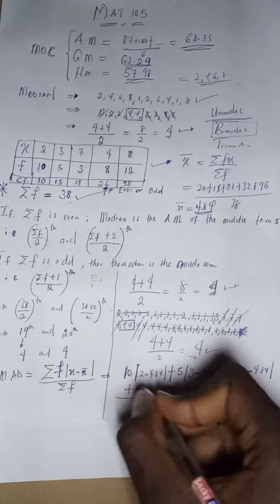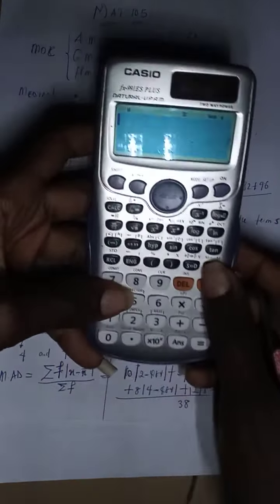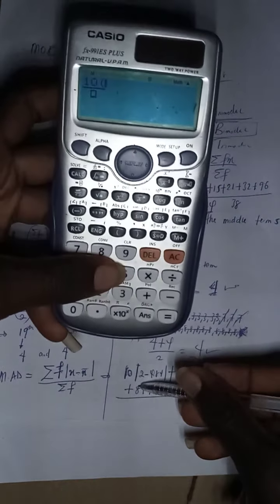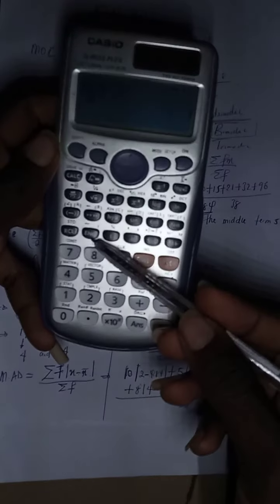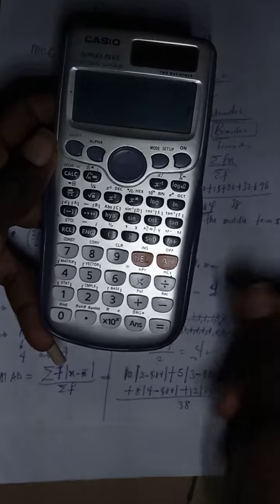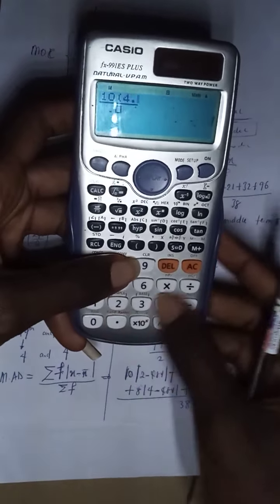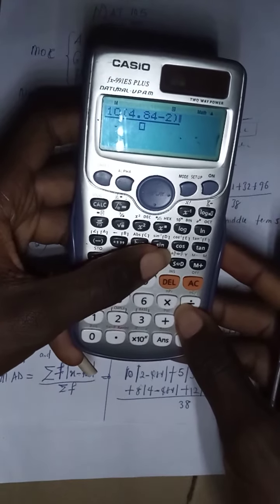So to do this is very, very direct. If I were you, I'll just use my calculator straight up. And how will I do that? I'll just put 10 here. I have a fraction first, 10, open a bracket. I'm dealing with absolutes, so I don't think there is an absolute sign on this calculator, but I believe some calculators have it too. But in this case, I'll just try to avoid minus. If I do 2 minus 4.84, I'll surely get a negative answer, so I'll just swap it: 4.84 minus 2. Do you understand my point? So I will not have the negative answer there.